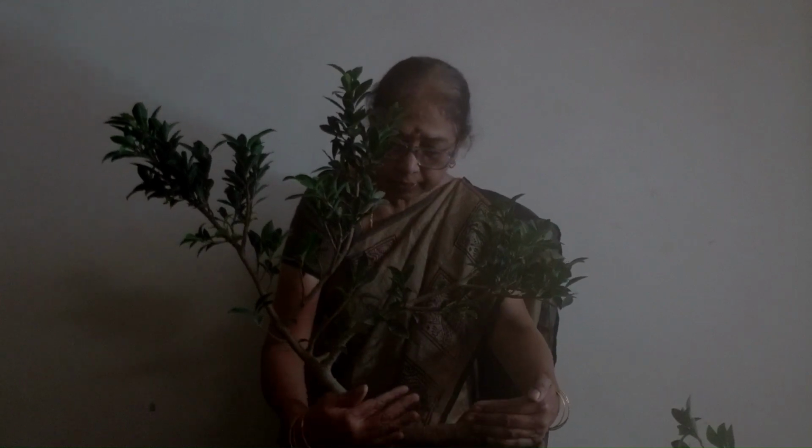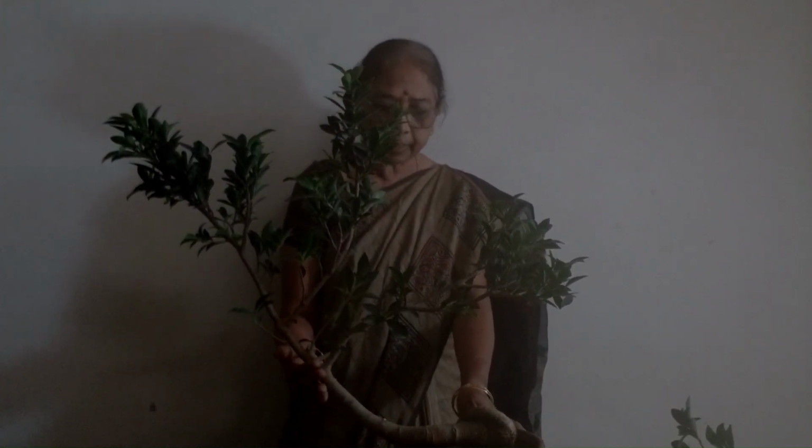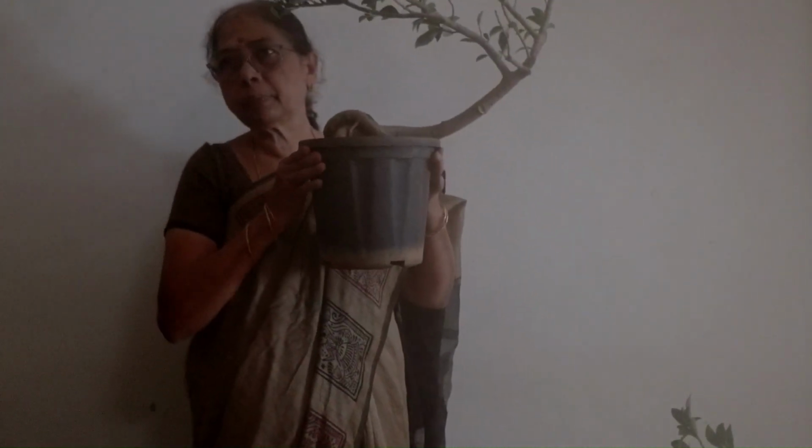And here, we have chosen this one as the front side, because the curve of this trunk line is good. When you look at this side, that root structure is obstructing the main trunk line.